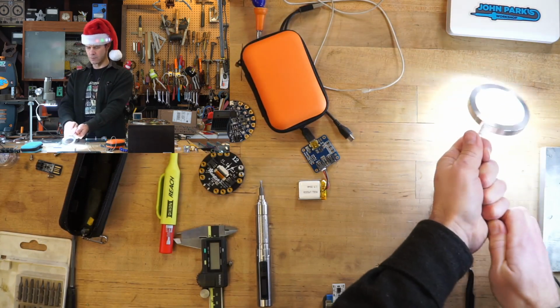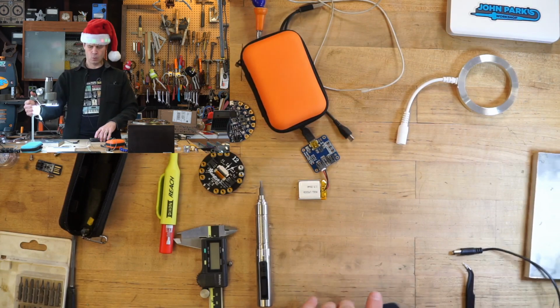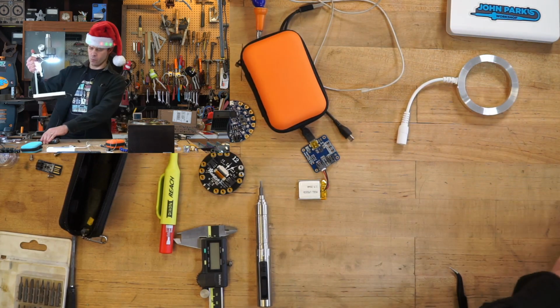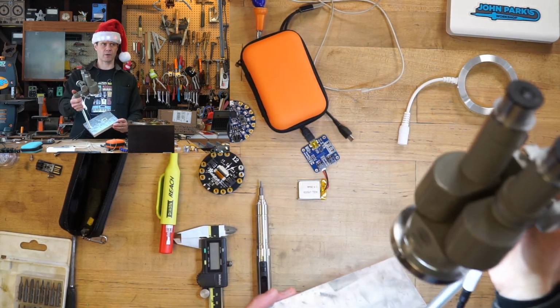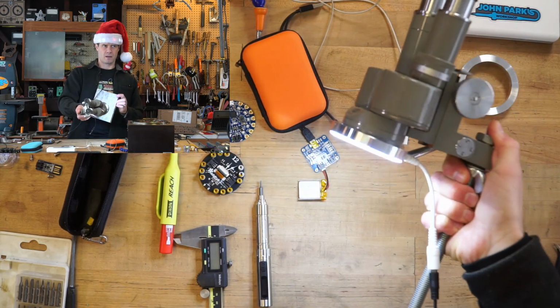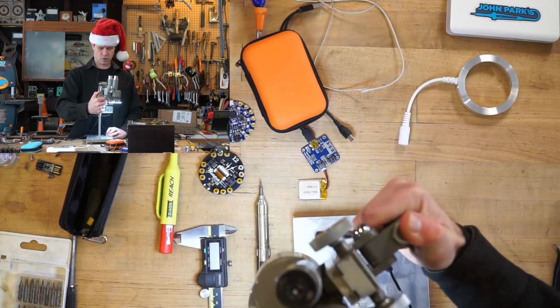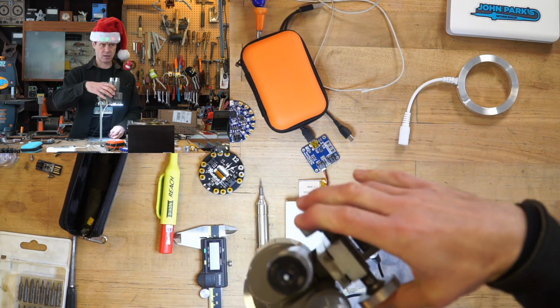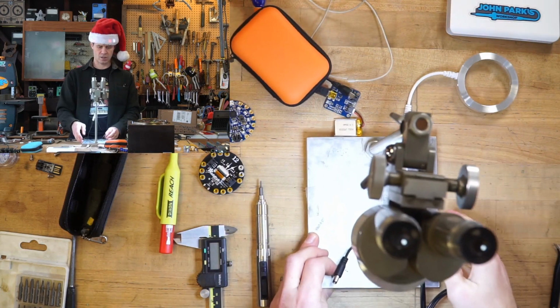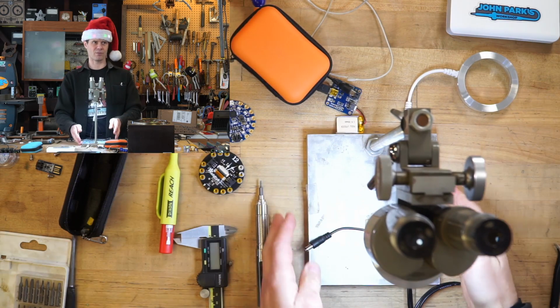But also, you can see here, one of my most useful things for surface mount soldering is my optical microscope. This is a vintage optical microscope from the 60s. It's a stereoscope, so you can actually see your depth through it.